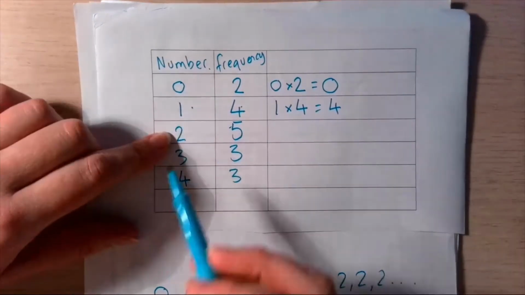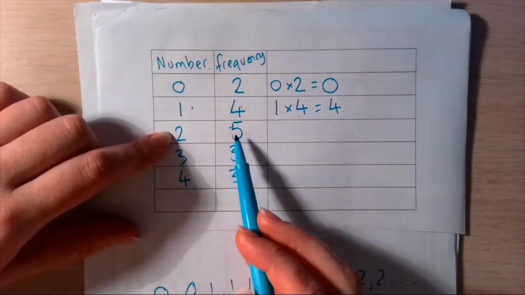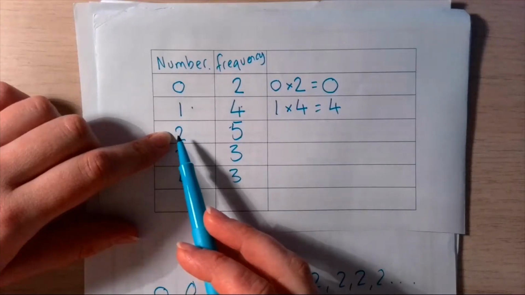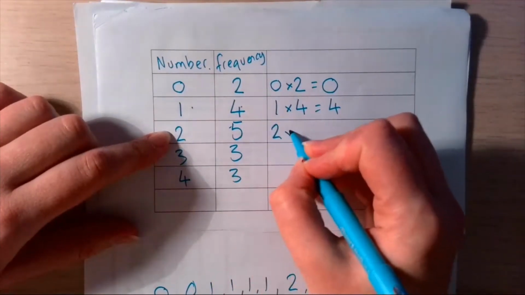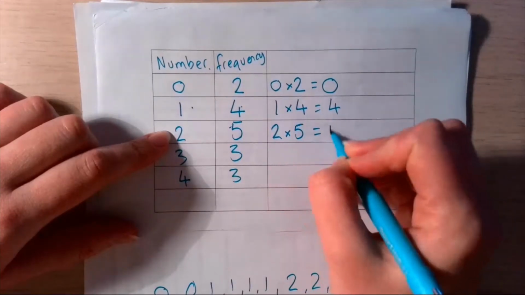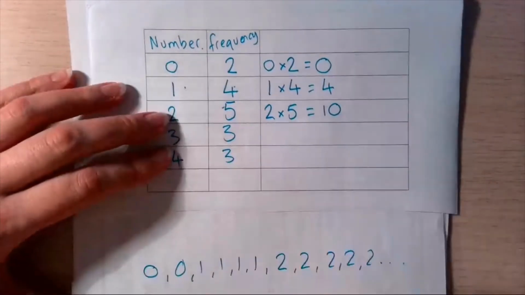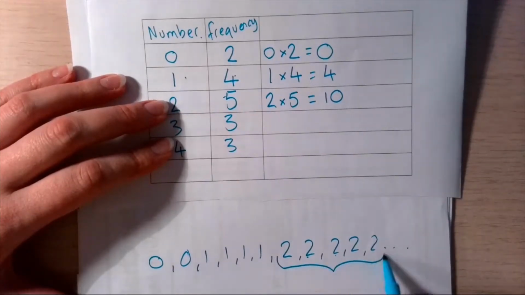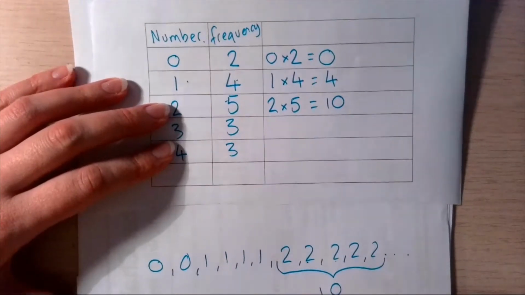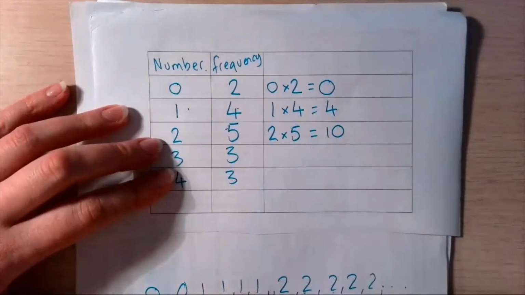Okay, we've got 2, 5 times. So if we added 2 together 5 times, we would get the same as doing 2 multiplied by 5. So 2 multiplied by 5 is 10. And that's what we'd get if we came down to our list here where we'd written out 2, 2, 2, 2, 2. We added all of those together, we would get 10. Okay, but this is much faster.